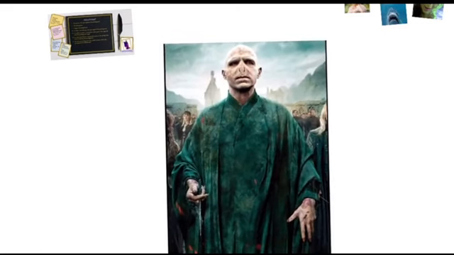This is Harry Potter's enemy, and his name is Lord Voldemort. Lord Voldemort kills Harry Potter's parents and keeps trying to kill Harry Potter. So his objective is totally different from Harry Potter's objective in this movie. His burning hatred of Harry Potter makes him create challenges that Harry Potter needs to overcome.